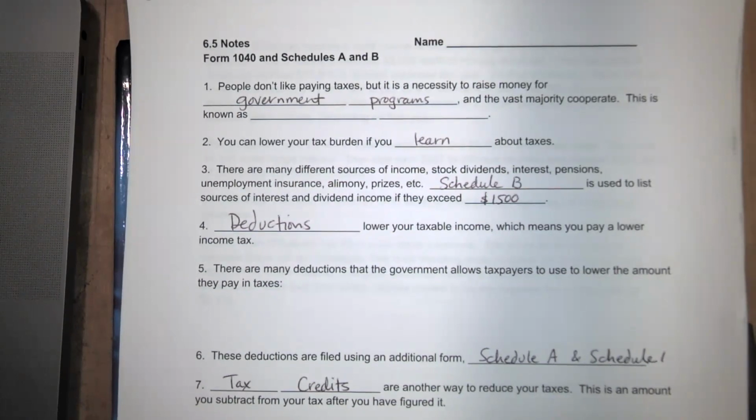Just want to go over 6.5 notes, just so you know. You have today and tomorrow to get the notes done and the assignment done. And then on Thursday, we're gonna do a partner quiz, where you basically get a situation like we're gonna see in number 11, and you're gonna have to fill out the taxes for them. And of course, use a partner.